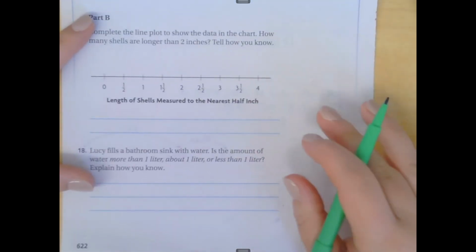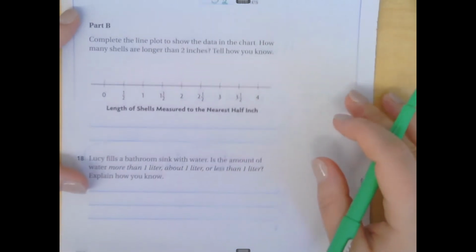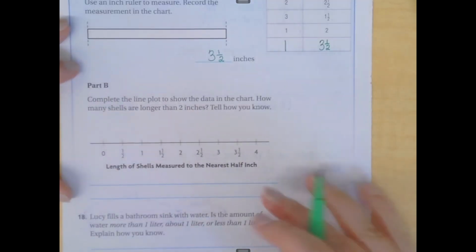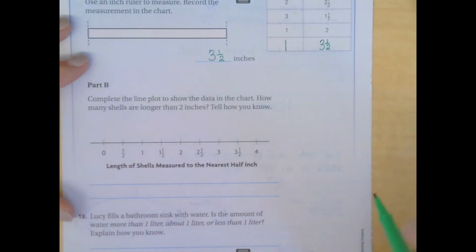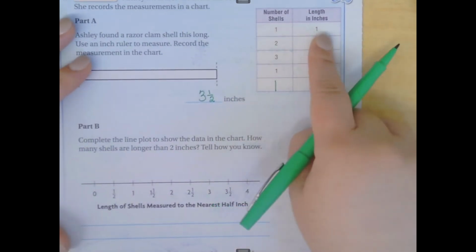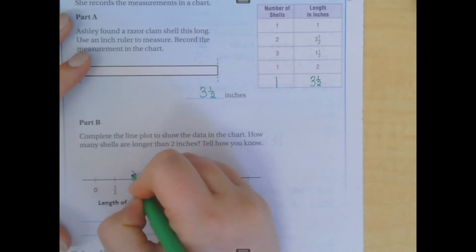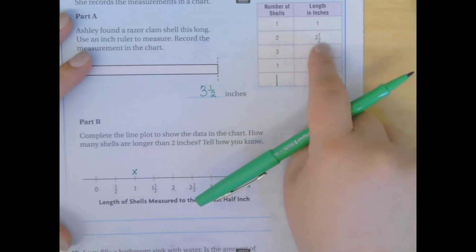Complete the line plot to show the data in the chart. How many shells are longer than 2 inches? Tell how you know. Ooh, love line plots. They're so easy peasy. So here's the different lengths of shells measured to the nearest ½ inch. All right, so I've got one shell that's 1 inch long. So I'm going to find 1 inch on here, and I'm going to make 1 x because there's only one shell. 2 shells are 2.5 inches long.